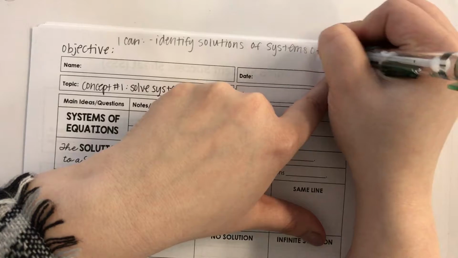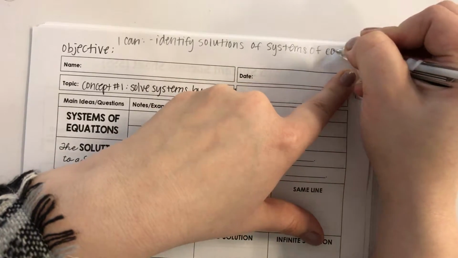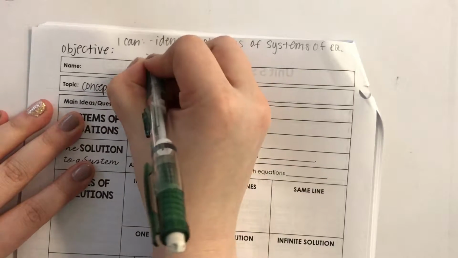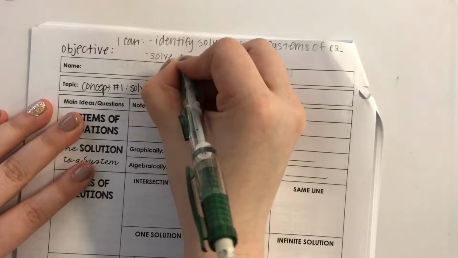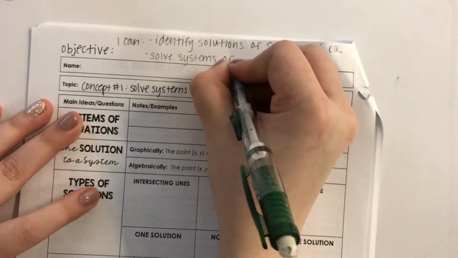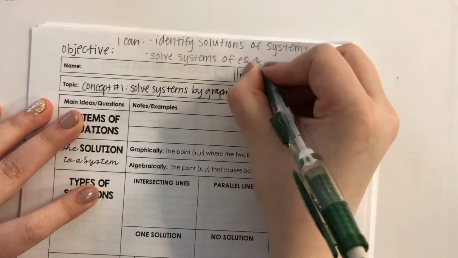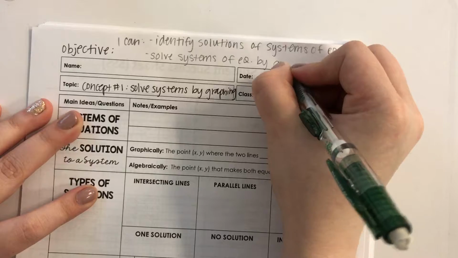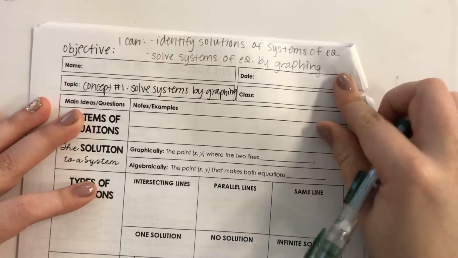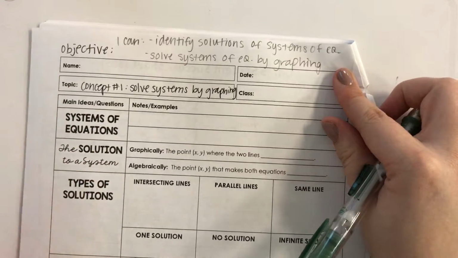Systems of equations, you can just abbreviate equations, and solve systems of equations by graphing. Okay, so those are our 2 objectives for this lesson.